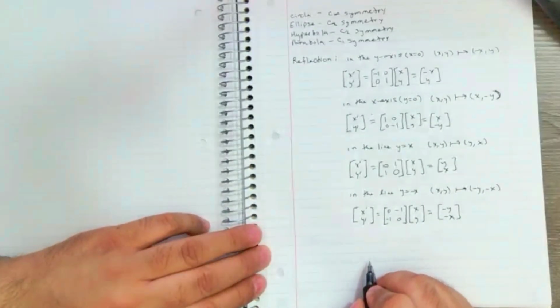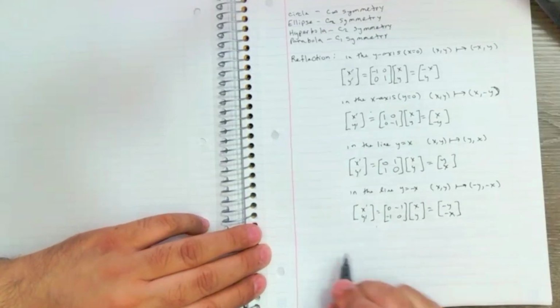So now we can talk about mirror or reflection symmetries.